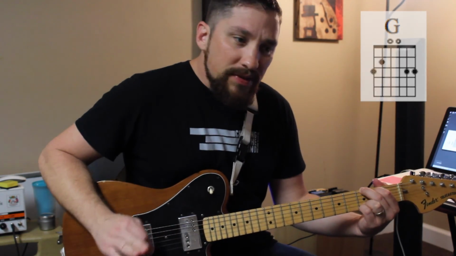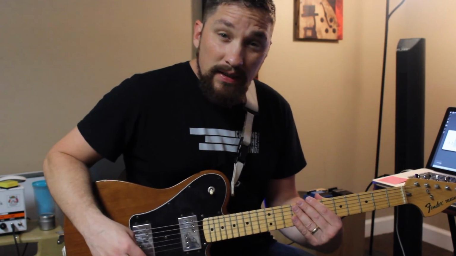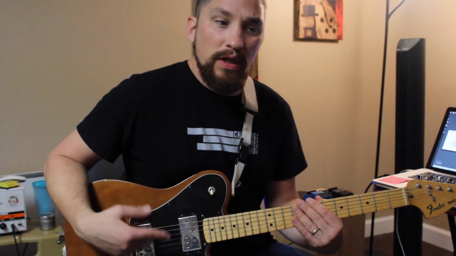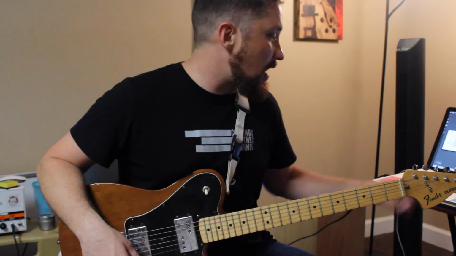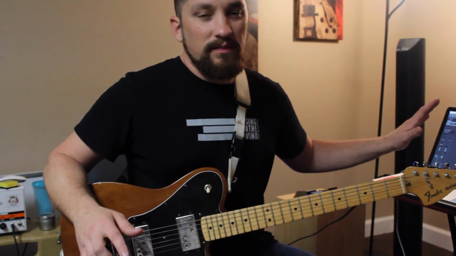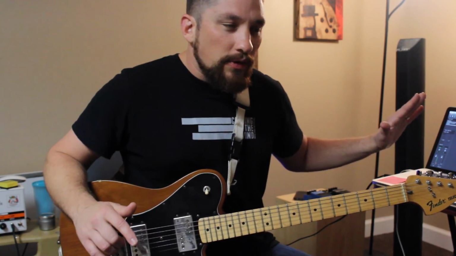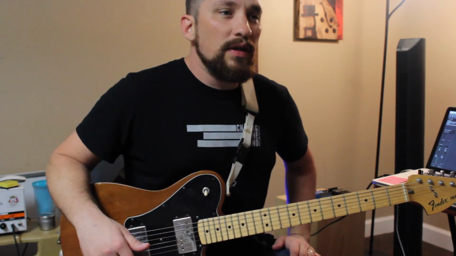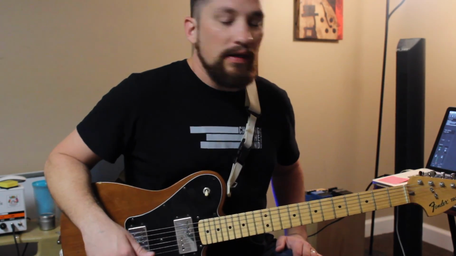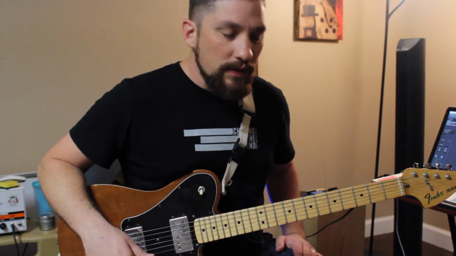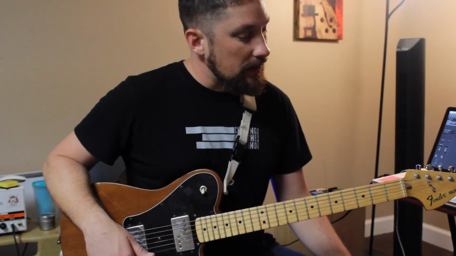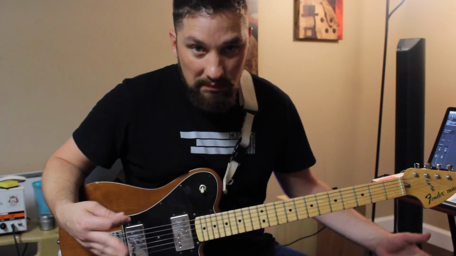Now, most songs are going to be divided into measures, and measures have 4 beats. So when musicians count the measures, they count 1, 2, 3, 4. Just count with me. 1, 2, 3, 4. 1, 2, 3, 4. So you should be able to count to 4.